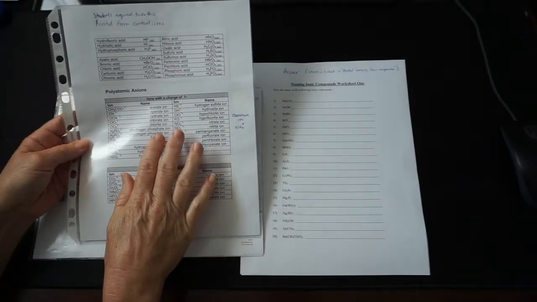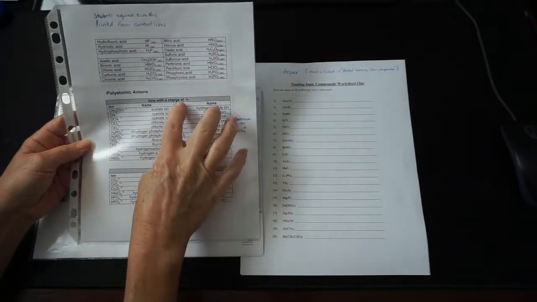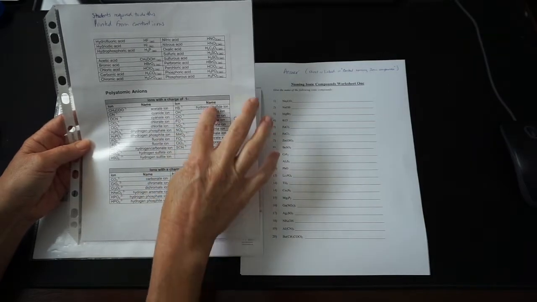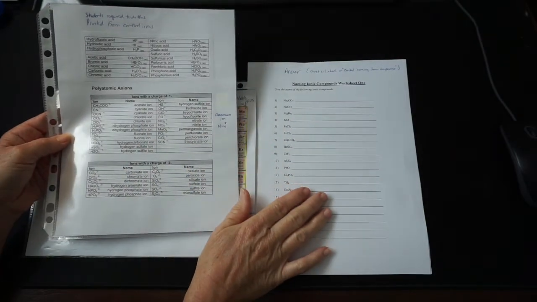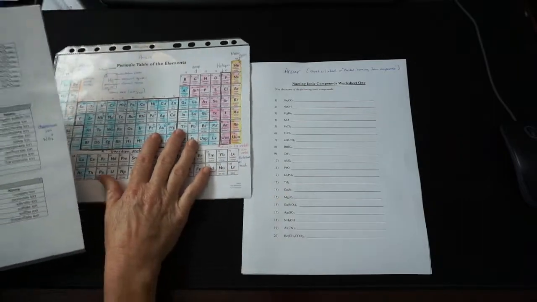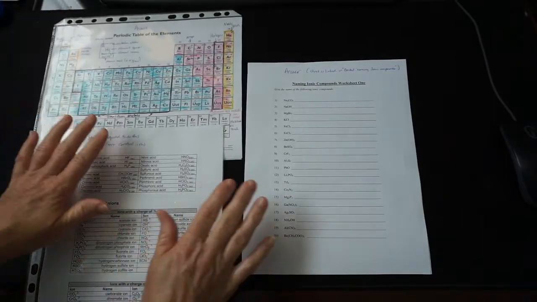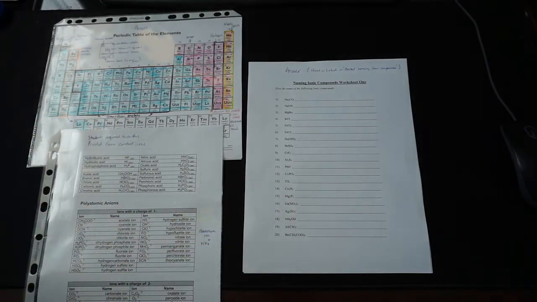So those are the kind of the checklist. You always want to go back and say, hey, wait a minute, is this formula or this name in the exercise that I'm doing? So you have these two sheets close by. So let's go through and let's show this. Remember, it's like a puzzle, and you've got to think ions.